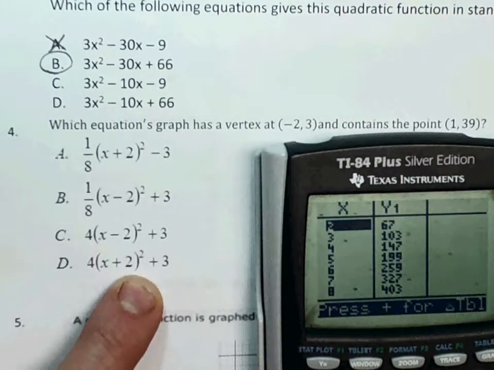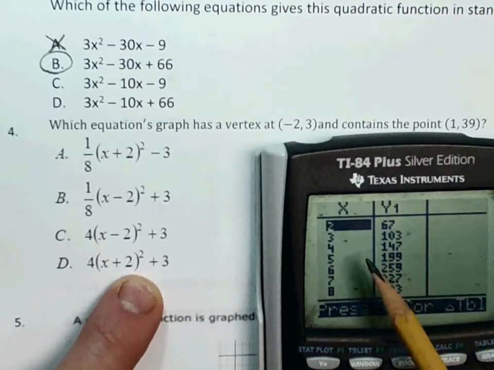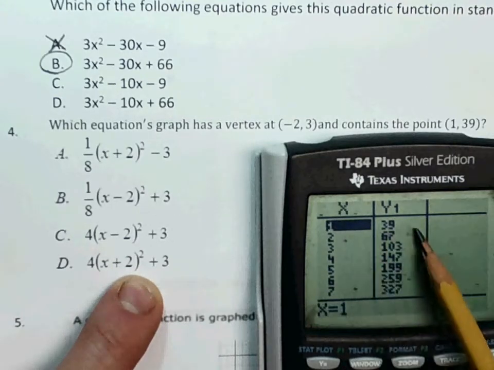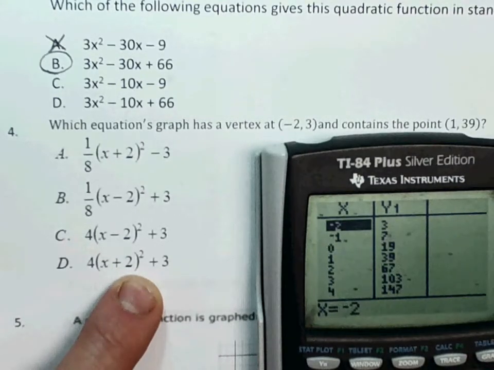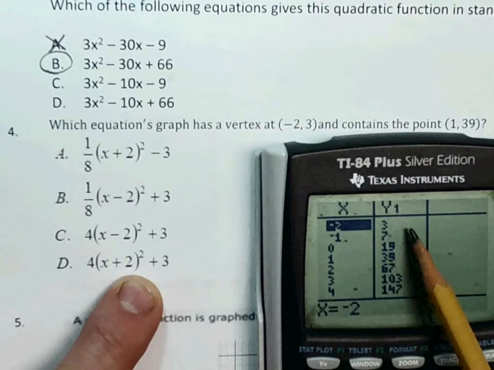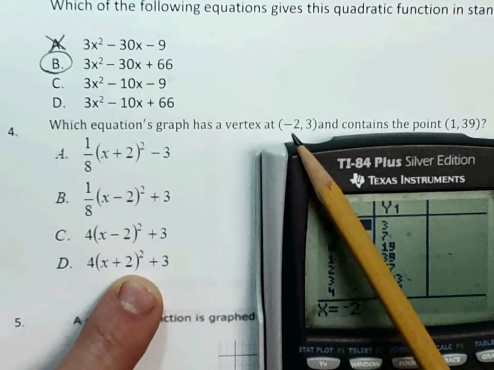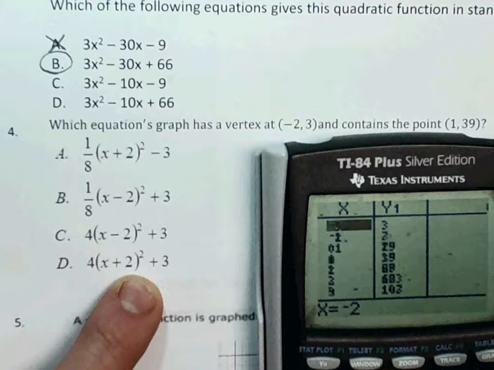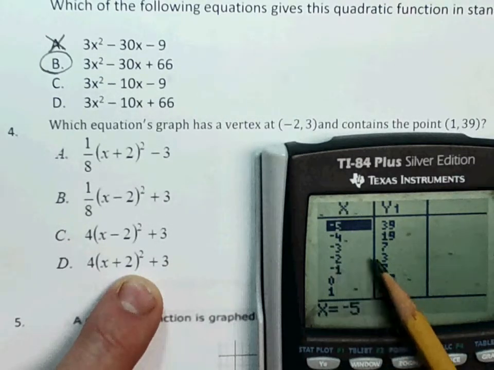Alright, so once we do this, does it contain the point (1, 39)? Yes, it does. Does it contain the point (-2, 3)? But that's the vertex. (-2, 3) is the vertex. So I need to come over here and make sure that I see some symmetry around (-2, 3).